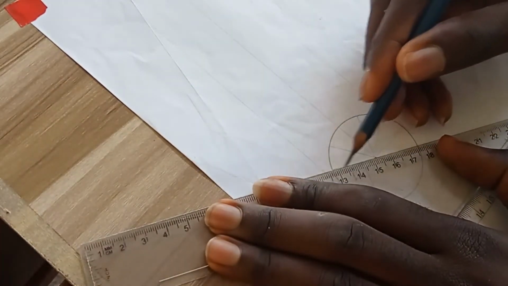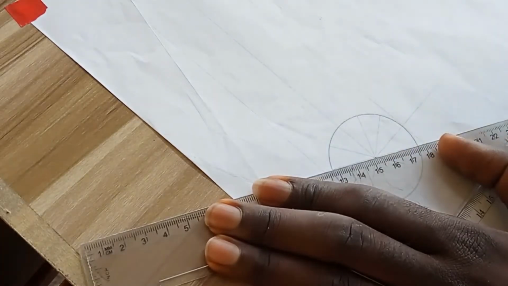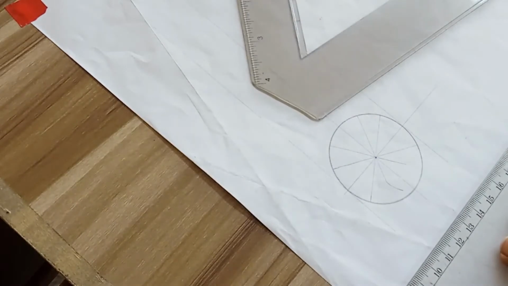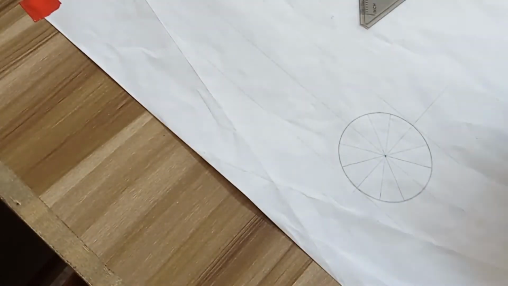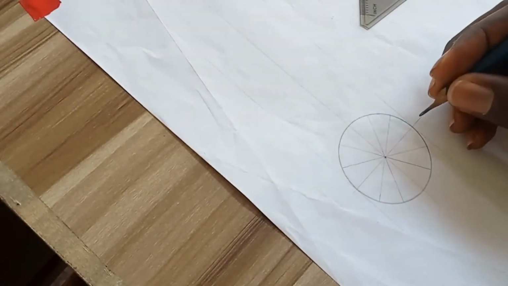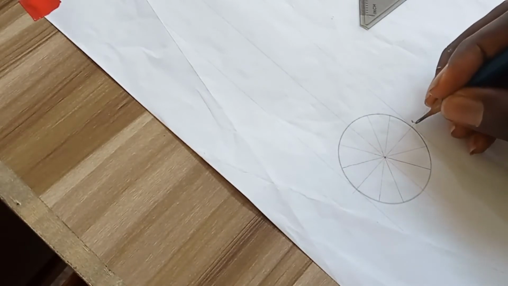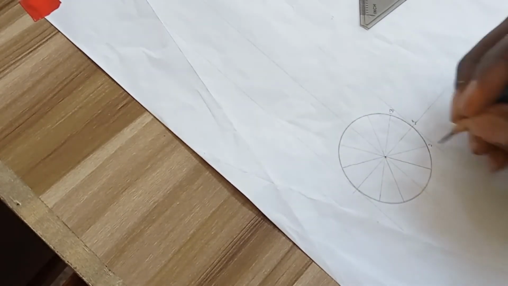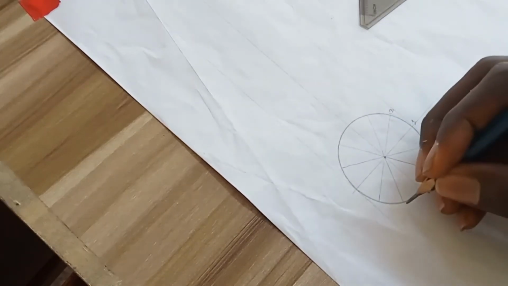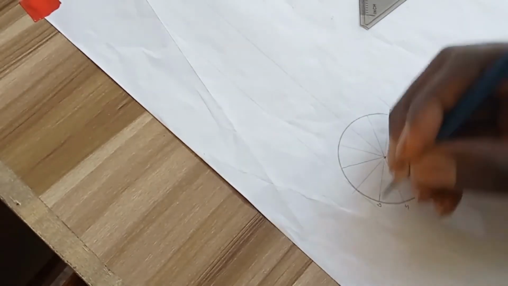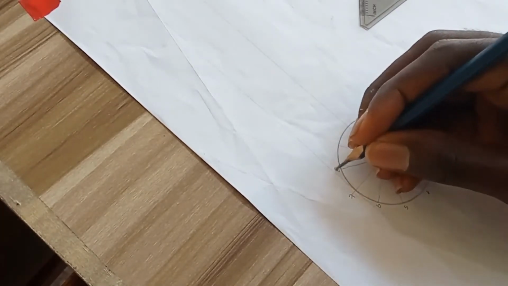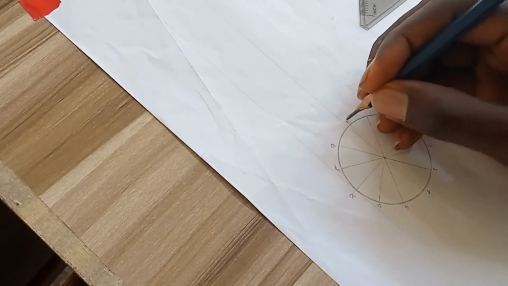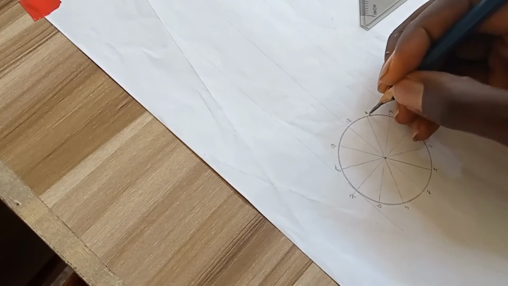Alright, just draw. And ensure the lines you're drawing are thin, continuous lines, because these are just construction lines. The divisions inside the circle are construction lines. So notice my plan, my base is drawn with a thick, continuous line. That's because it's something I can see. It's the plan, right? But the 12 divisions are not something you see. They are construction lines for something else, for the main development.